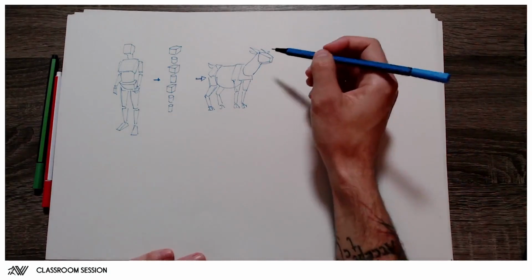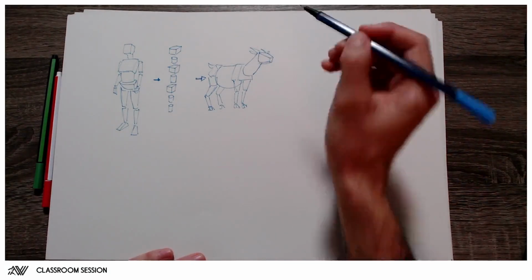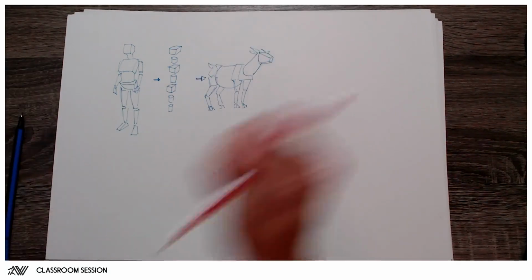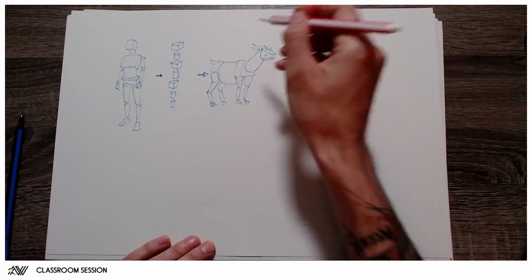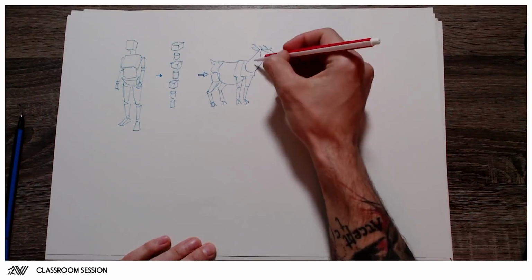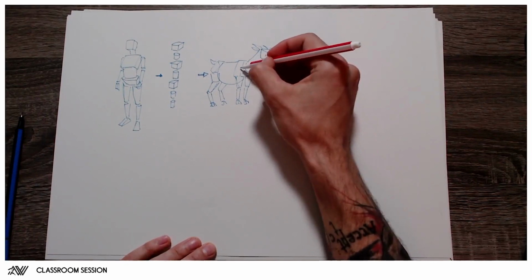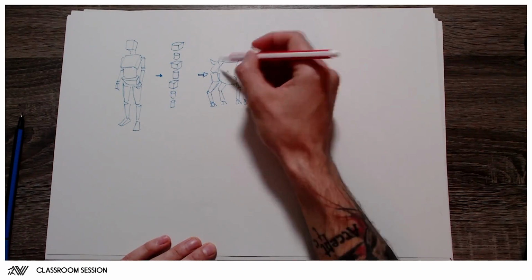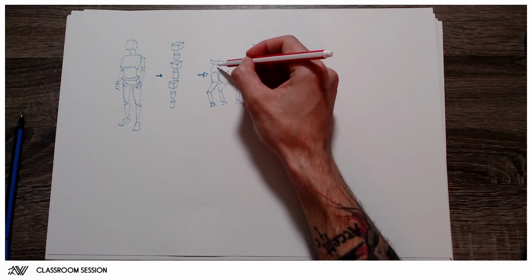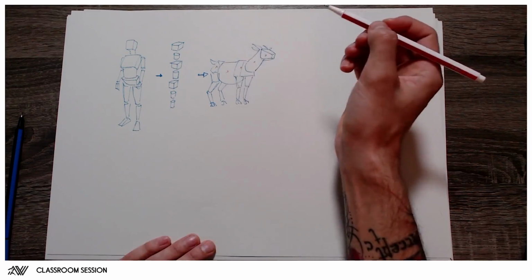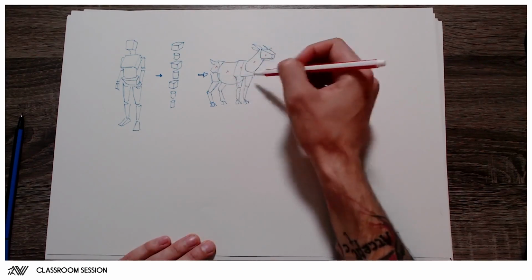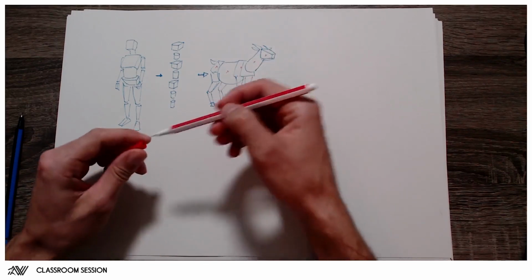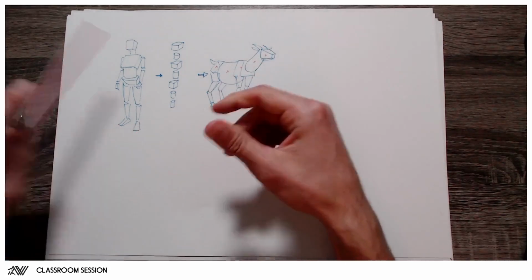Right? So as you can see, the similarities are that we have the same box for the head, a cylinder for the neck, a box containing the shoulder girdle, a cylinder for the tummy or the abdomen, another box for the pelvic area, and then cylindrical volumes for the limbs, right?